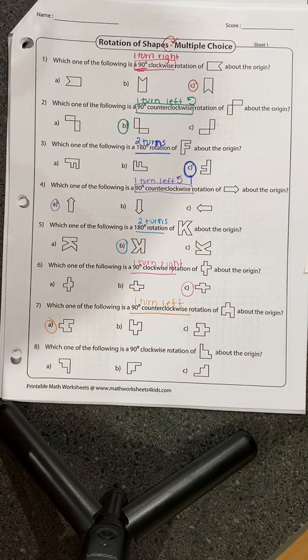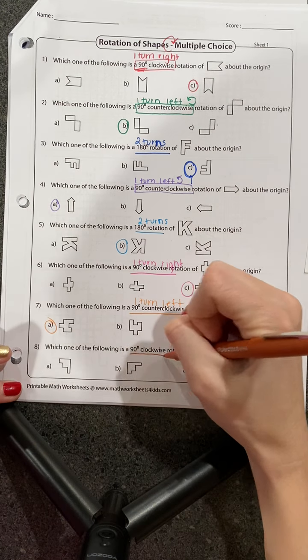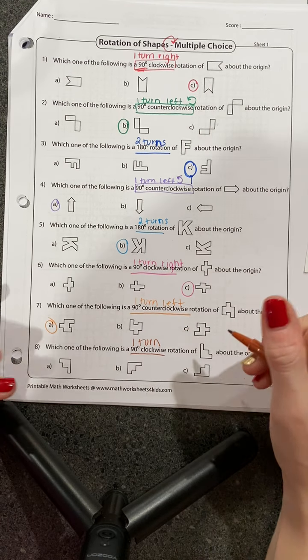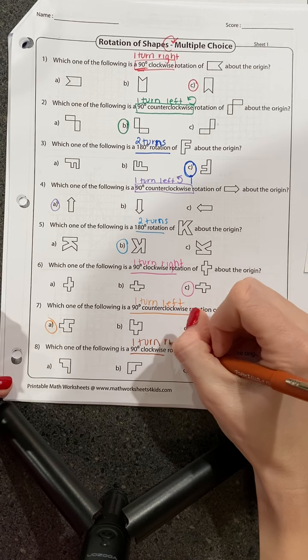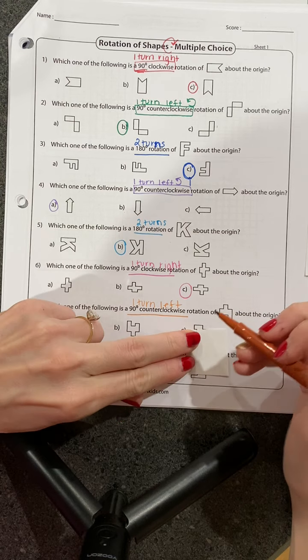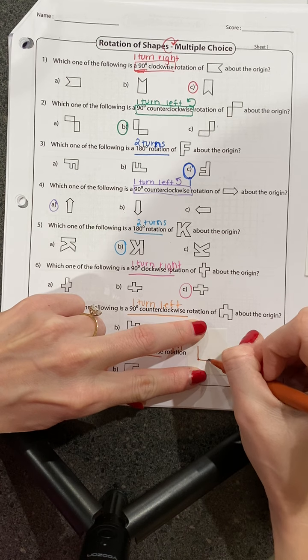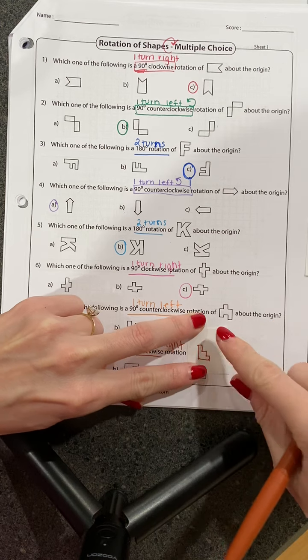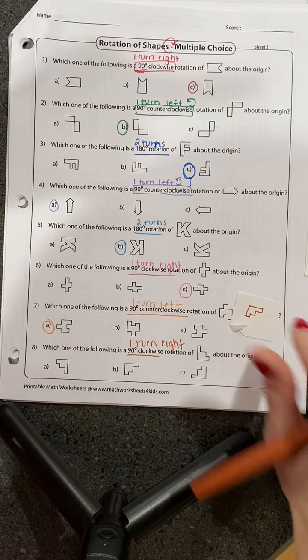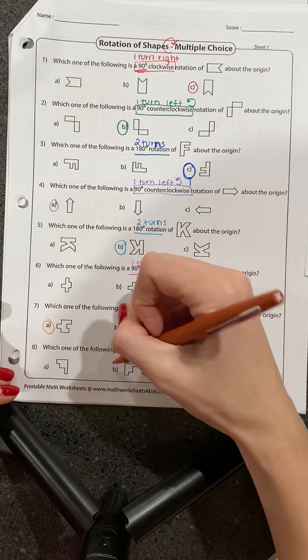Then we're going to do the same idea for the last one. So for the last one, we're going to do 90 degrees clockwise rotation. 90 degrees tells me I'm doing it one turn. Clockwise tells me I'm going to the right. So trace your figure on your tracing paper or your scrap paper. Then we're going to take it, we're going to turn it one time to the right. And this one matches up with choice B.